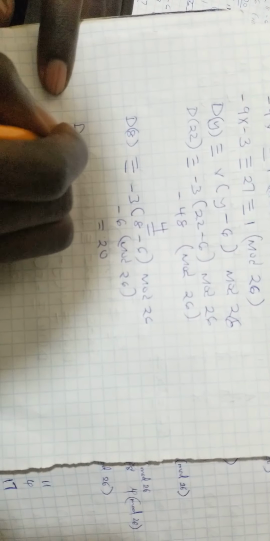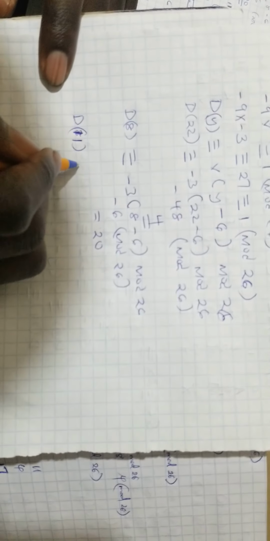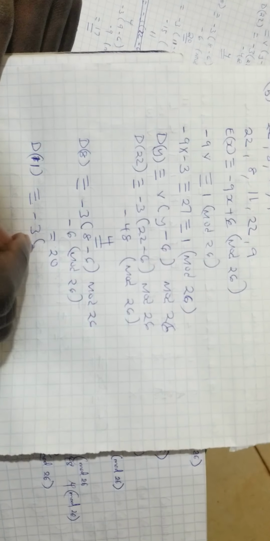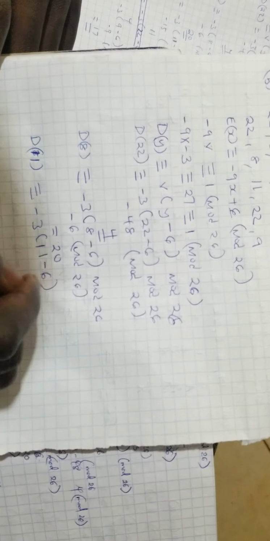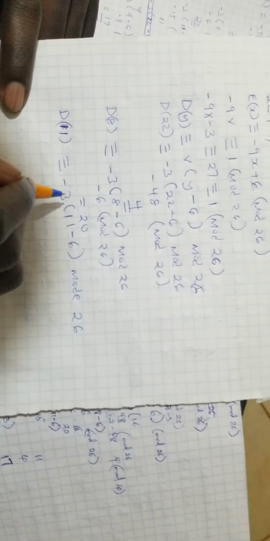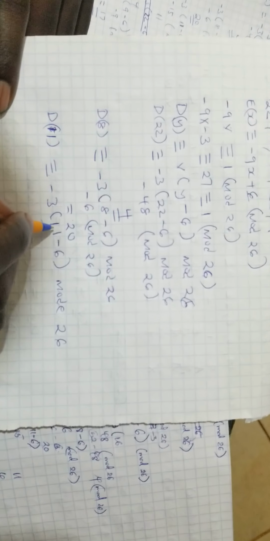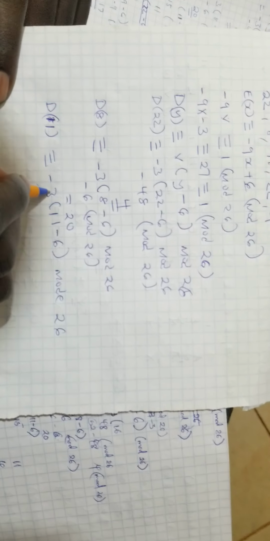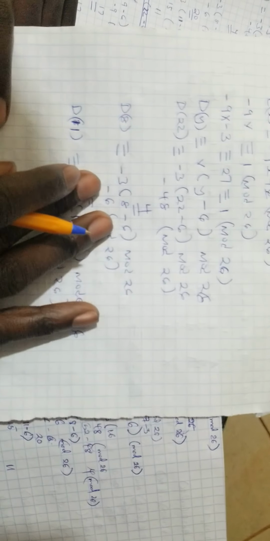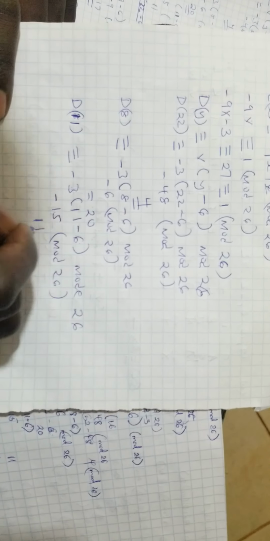Our residue is 20. So D of 11 is congruent to negative 3 times (11 minus 6) mod 26. So 11 minus 6 times negative 3 is negative 15 mod 26, which is 11.